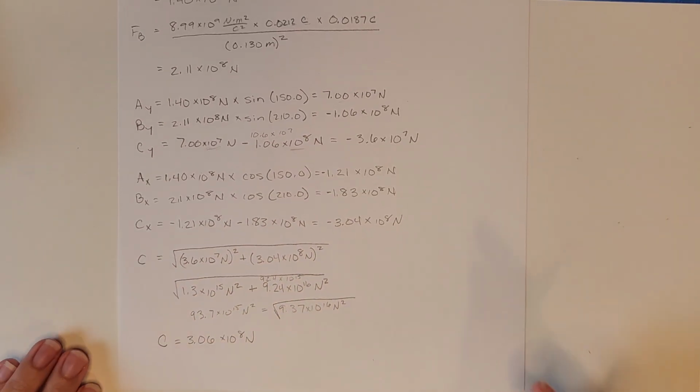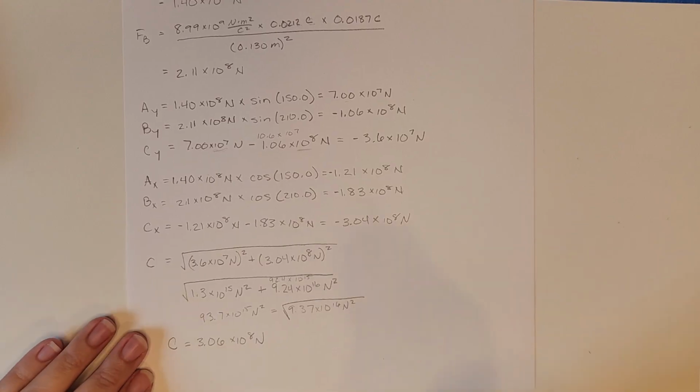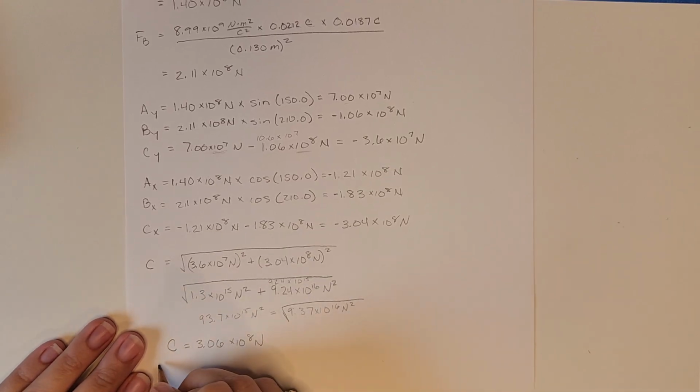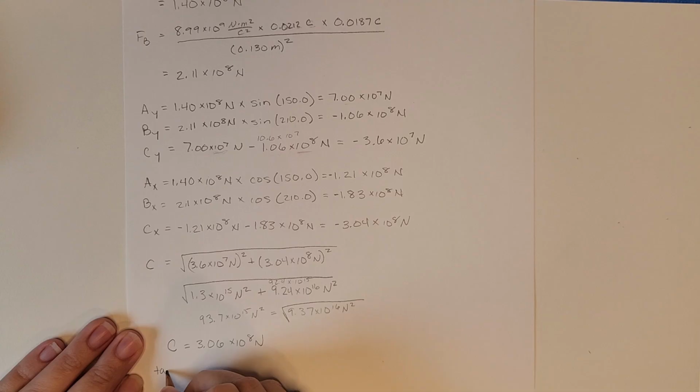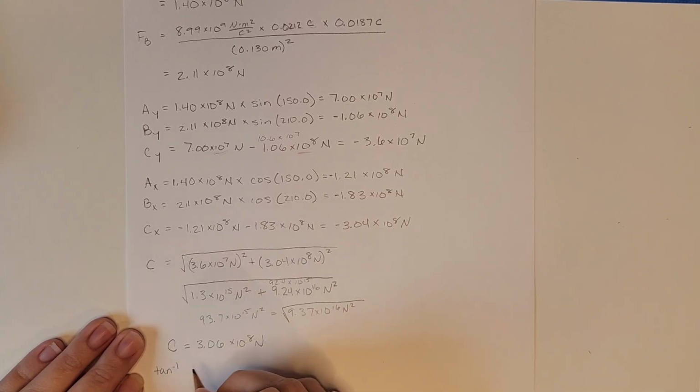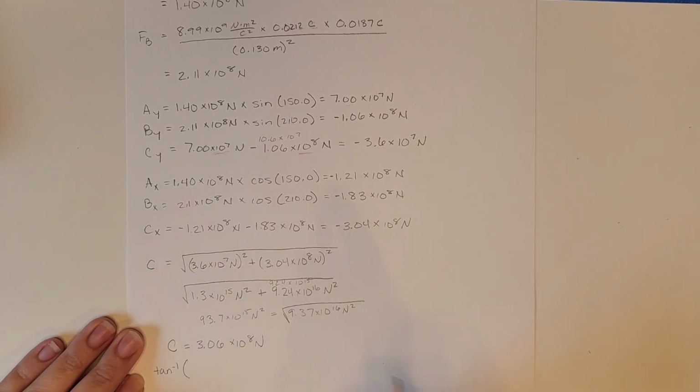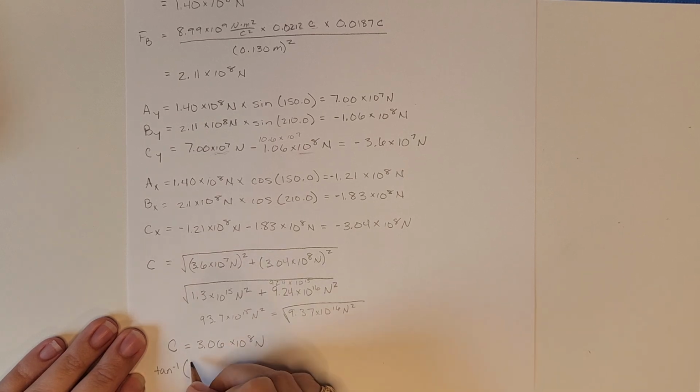Now we need to get the direction. So we're going to have our inverse tangent of our y over x.